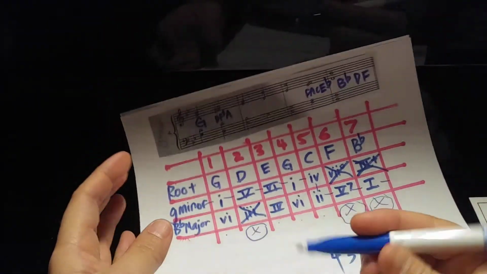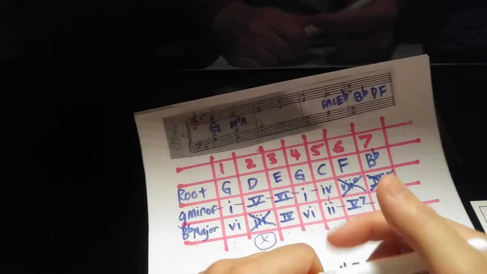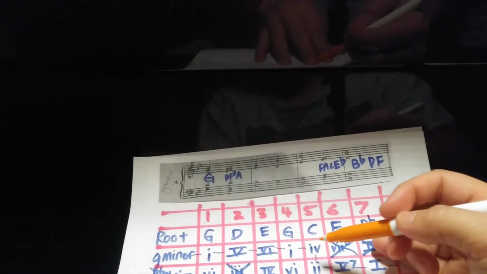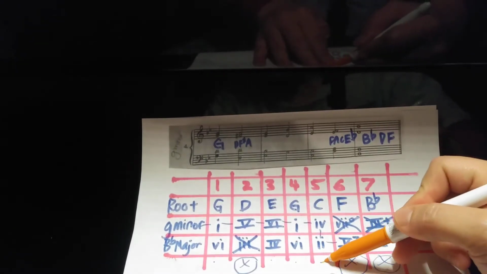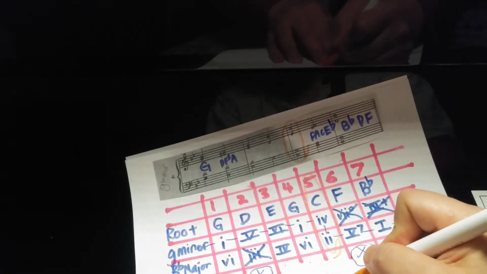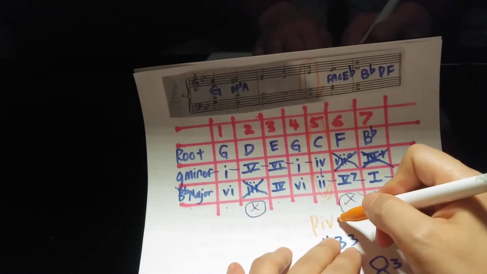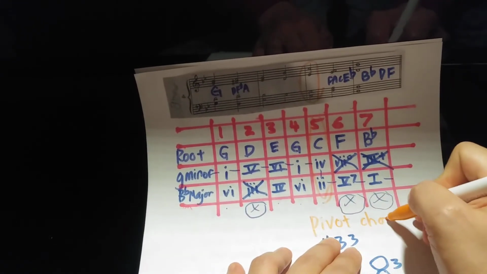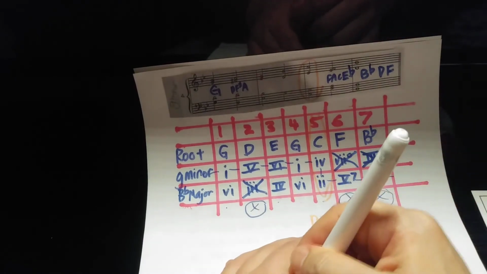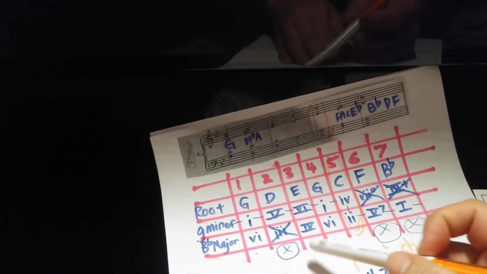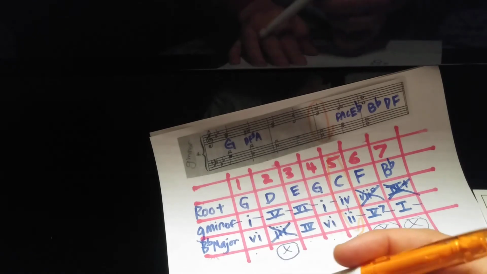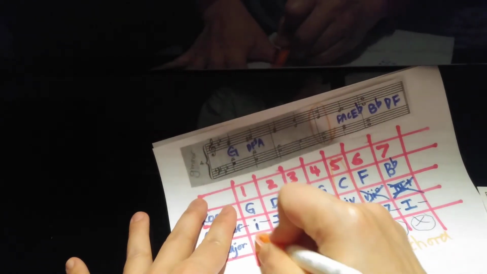So I'm going to use a different color. Here comes the orange color. Okay, this chord number 5, which is this one, is your pivot chord. Let's write pivot chord. So you found your pivot chord, you know it's chord number 5. That means all this is unnecessary information. So go ahead, erase.